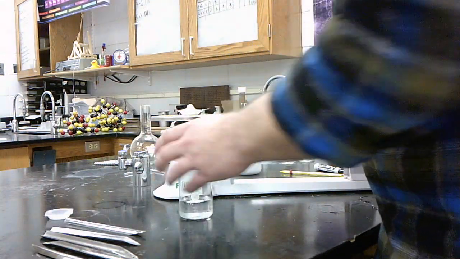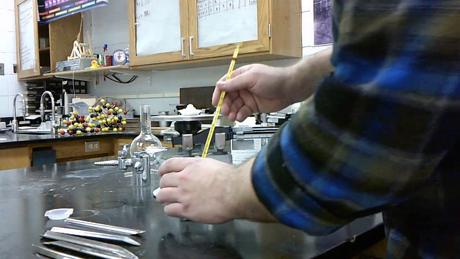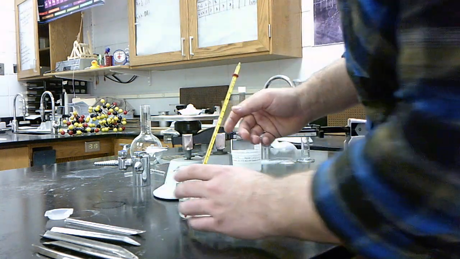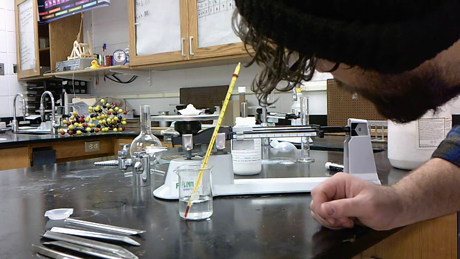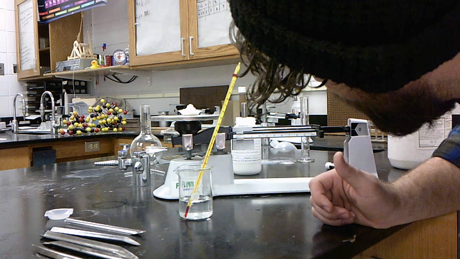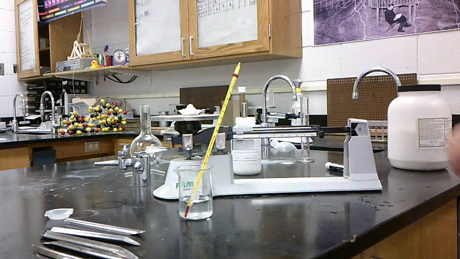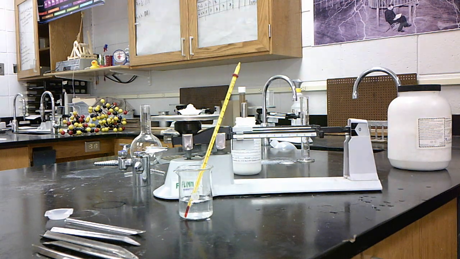So, I've got my 50 milliliters ready to go. I've got my thermometer ready. I'm going to first take the temperature of that, which should be right around room temperature. It's not really changing. So that's about 22 degrees Celsius. You can't see it, but I've got a board over here where I'm writing down 22 degrees Celsius for my initial temperature.